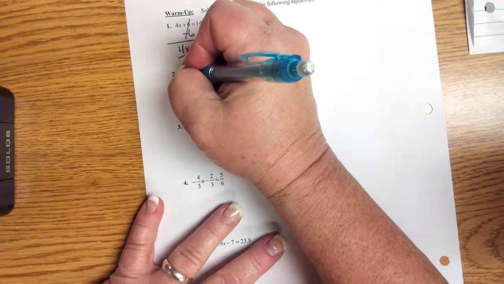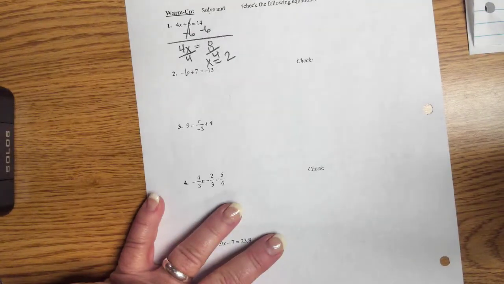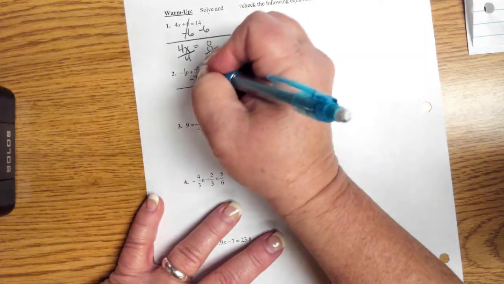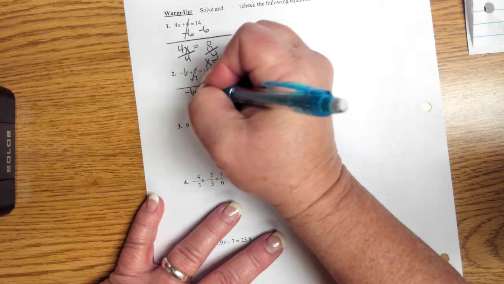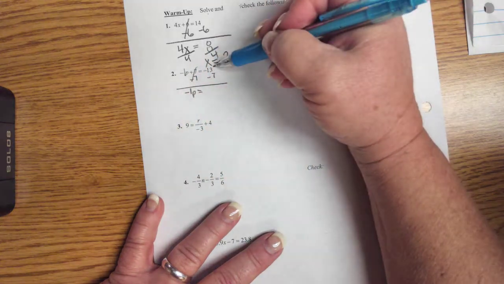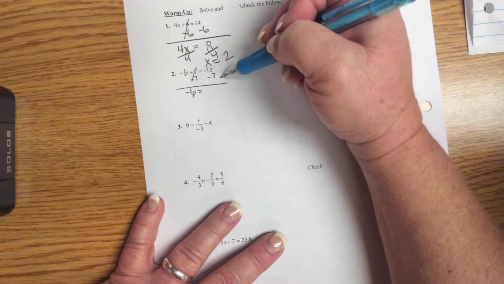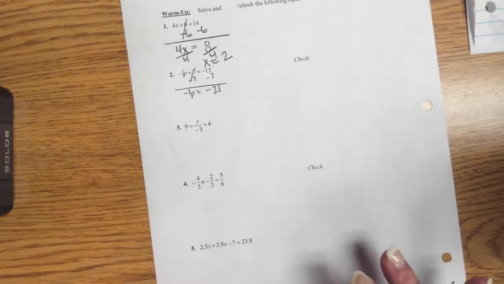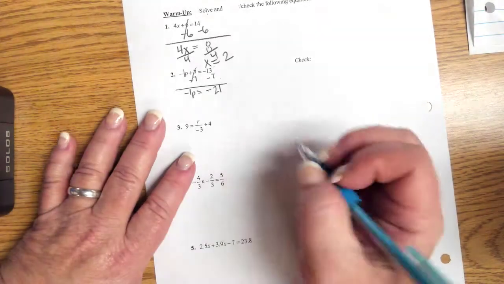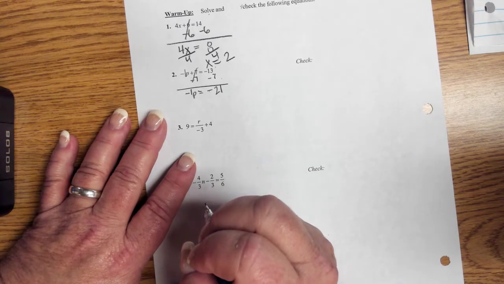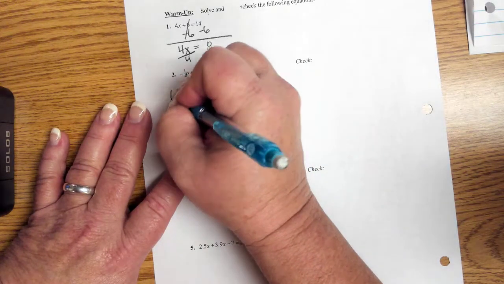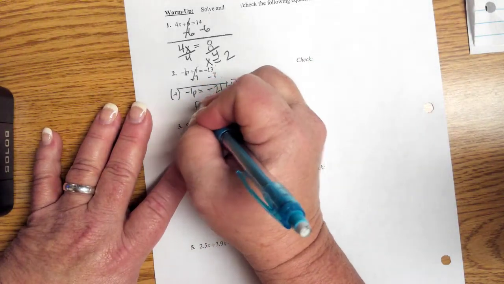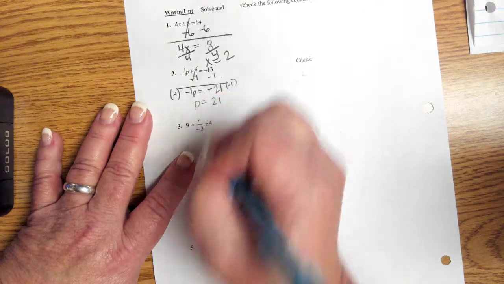All right, number 2. I'm going to put your negative 1 here so that we don't forget about it. We're going to subtract 7 from both sides. Both of these are fairly simple. Then you've got negative 1p is equal to a negative 21. Now, can I leave my p negative? No. So what am I going to do? I choose to multiply by negative 1. You can divide by negative 1. It doesn't matter either way. And that changes it to a positive p is equal to a positive 21.